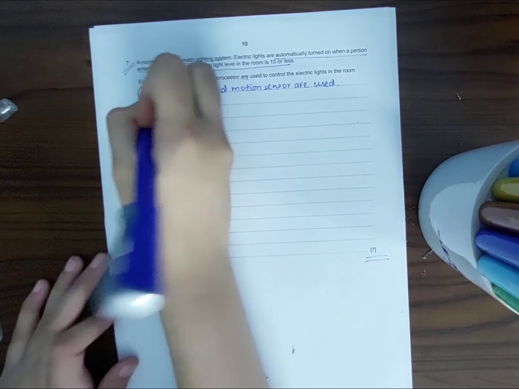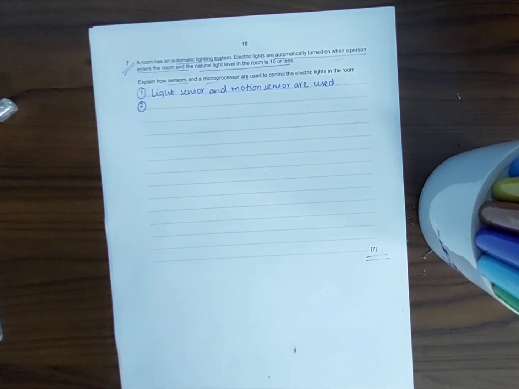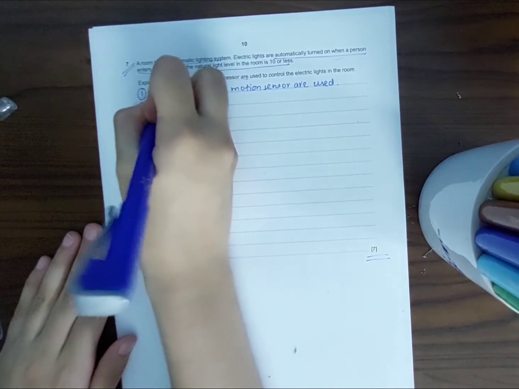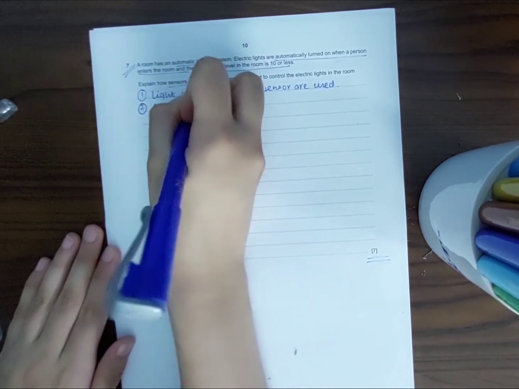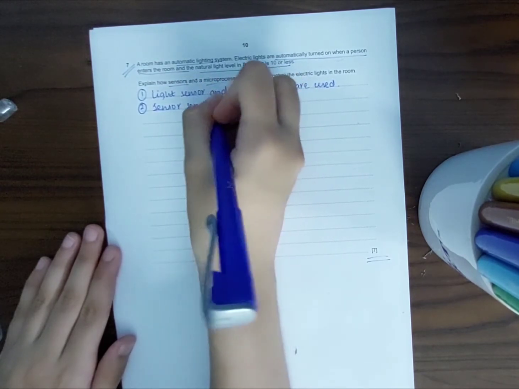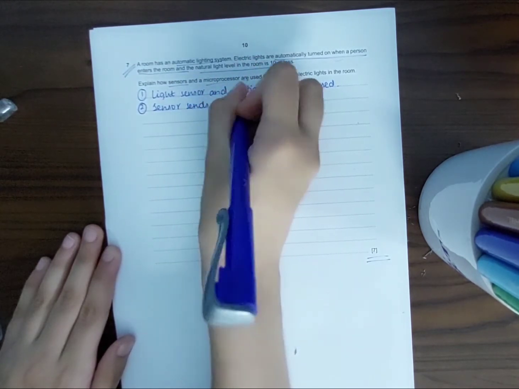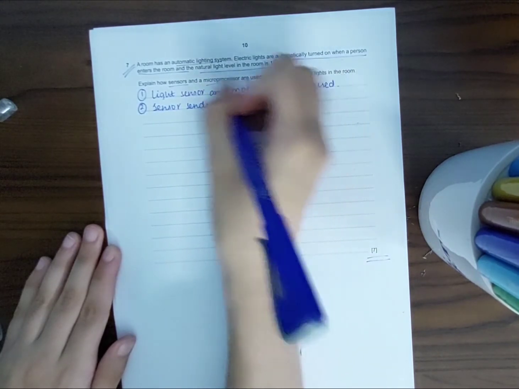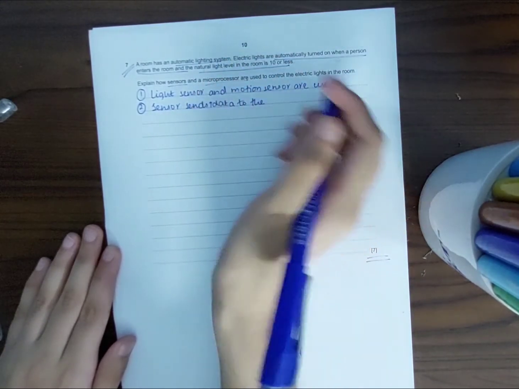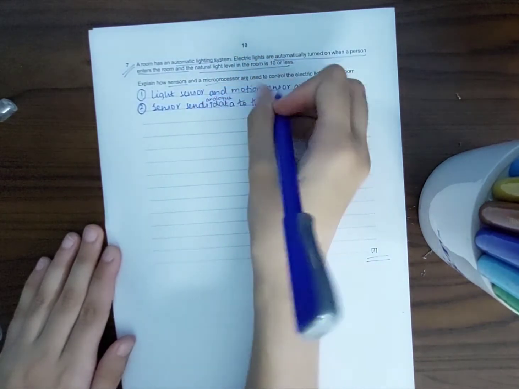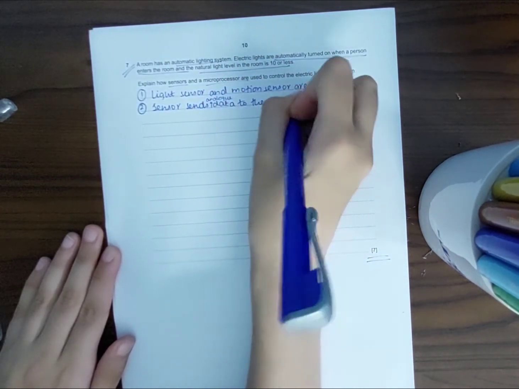Then what? The same traditional steps for all these sensor questions. So you write that the sensor sends analog data to the microprocessor. This is to specify which data, analog or digital.